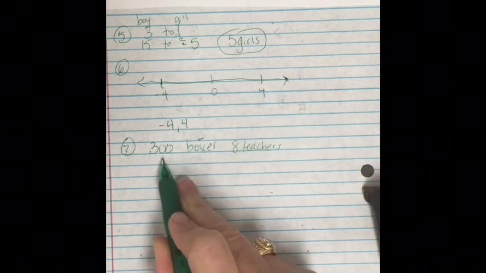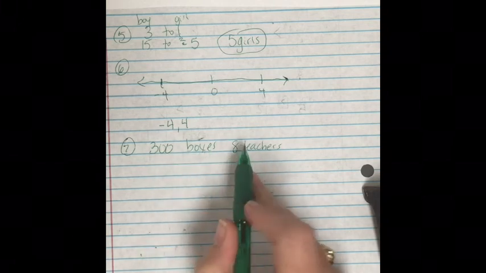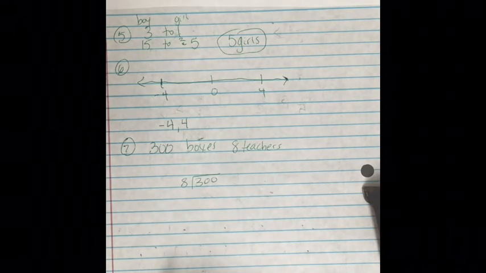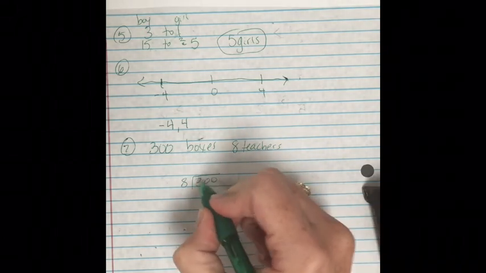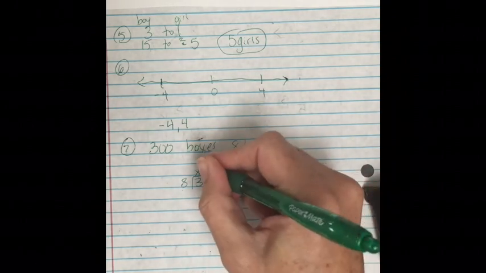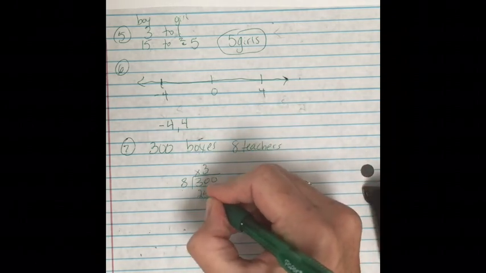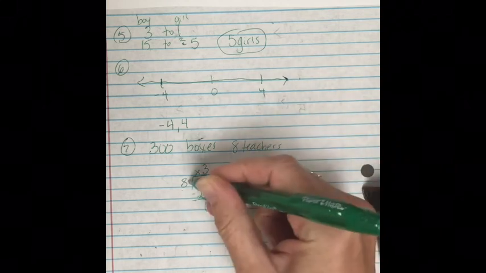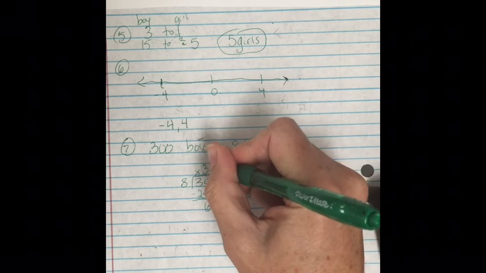So if I want to take these boxes and divide them evenly among the teachers, I'm going to divide 300 among the 8 teachers. 8 into 3 doesn't go. 8 into 30 goes 3. 8 into 60 goes 7.